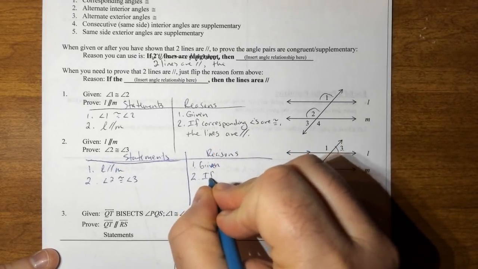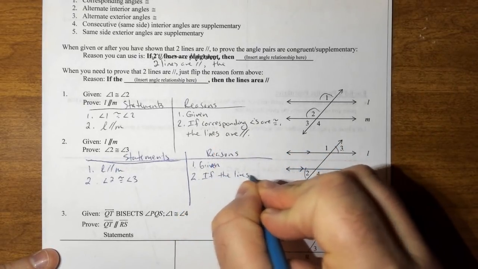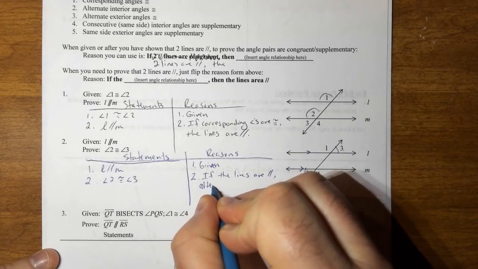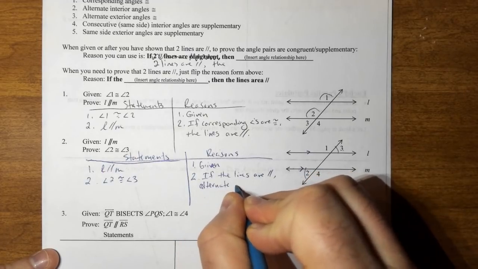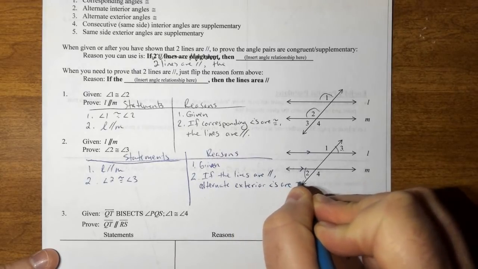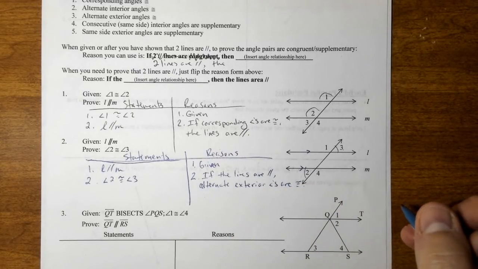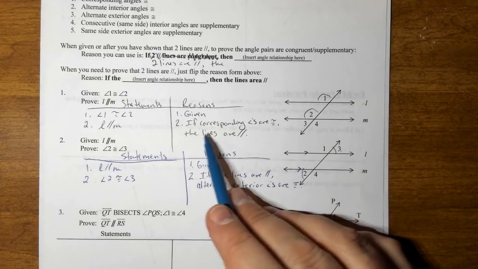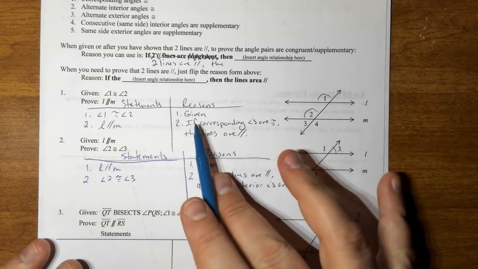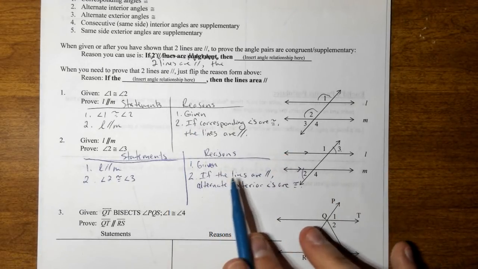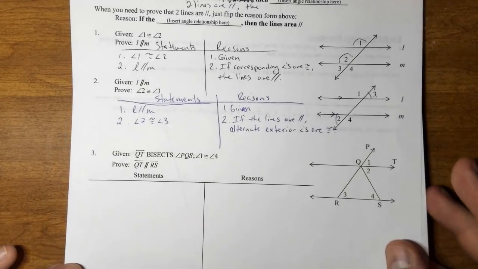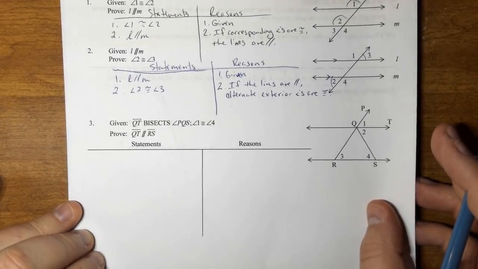We just say if the lines are parallel, alternate exterior angles are congruent. And that's it. So if I'm proving, it's: if insert angle pair here, congruent or supplementary, then the lines are parallel. And if I'm using it, it's: if the lines are parallel, then insert your angle relationship. Okay, so let's do a couple of practice proofs with this. So take a minute.